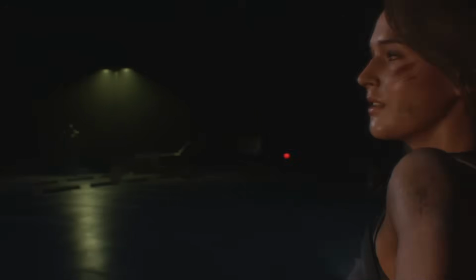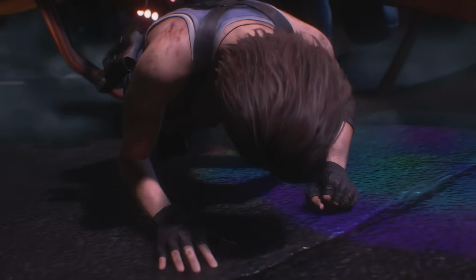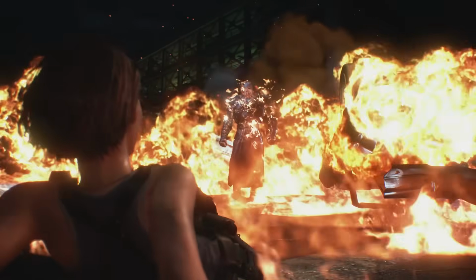With the creature closing in on her, she uses a nearby car to ram into it, and they end up falling off the building in the process. Jill manages to crawl out of the wreckage before the car explodes, but right after, Nemesis appears with its mask torn away from the flames, now revealing its true identity.